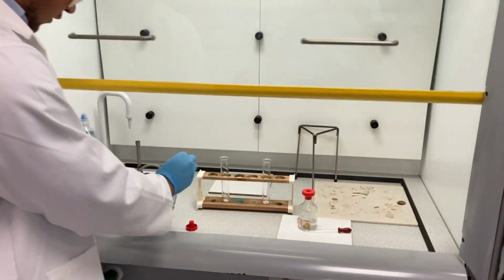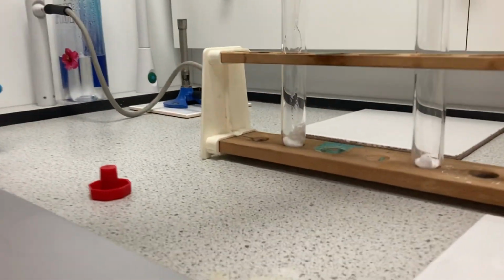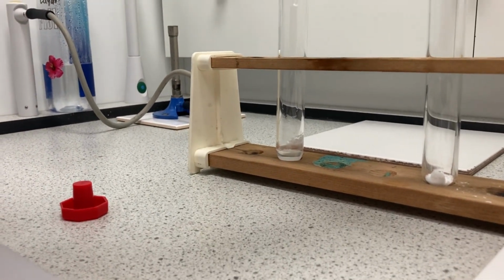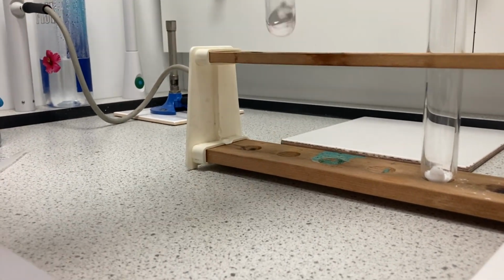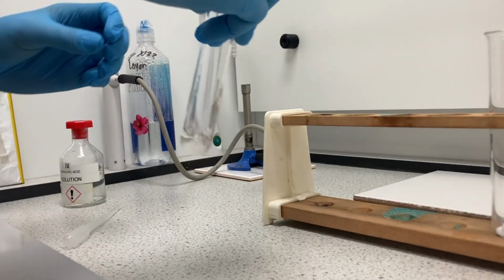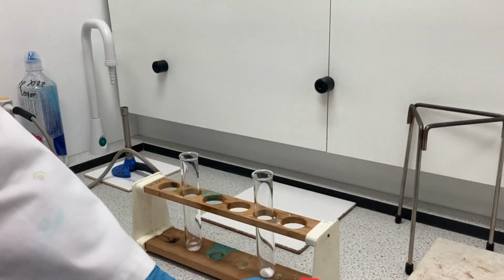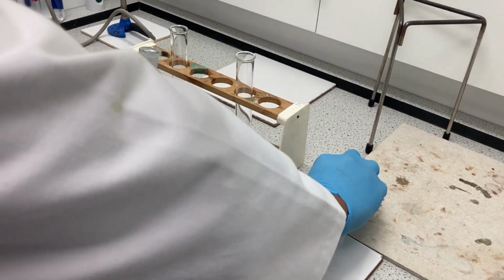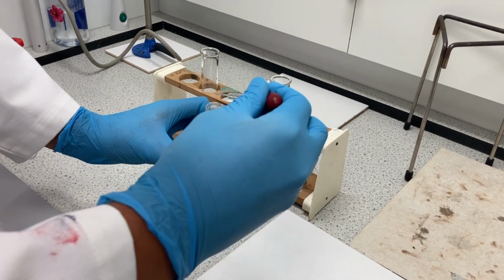Now this is the dilute first, 1 molar sulfuric acid. And nothing happens. It's very unreactive due to the much fewer H+ ions than is in this. This is concentrated sulfuric acid, and the reason I am wearing gloves.